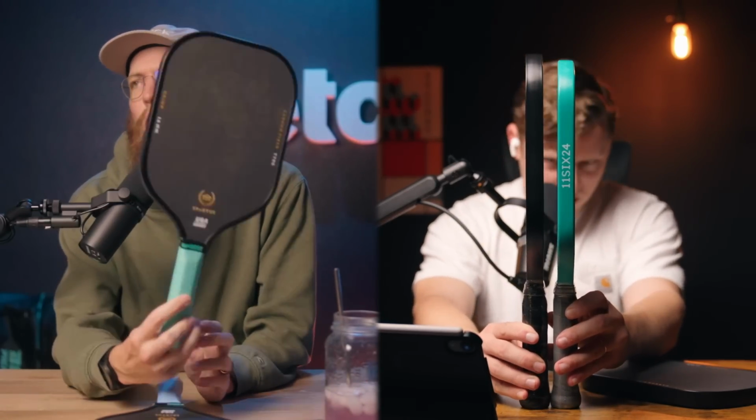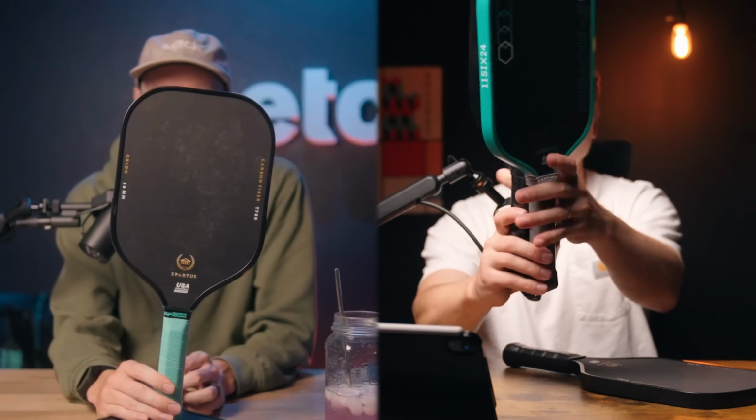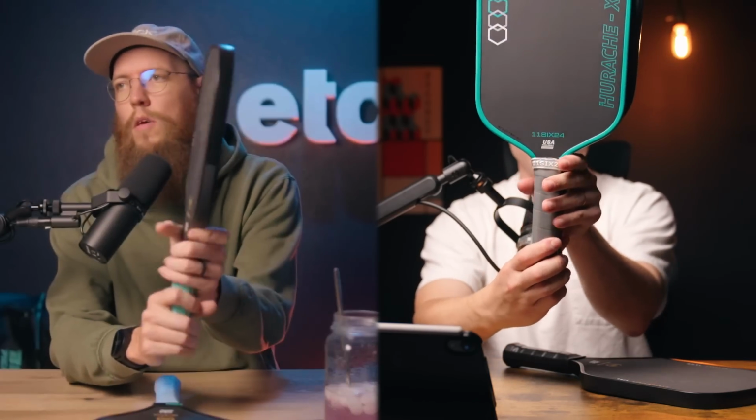Yeah, in terms of length. Perfect. I think it's a little longer than the Hirachi X, just barely. I would say they feel similar. These are one of the few paddles I don't need to put a finger up on the face. Look at that taper difference, dude. That's crazy.